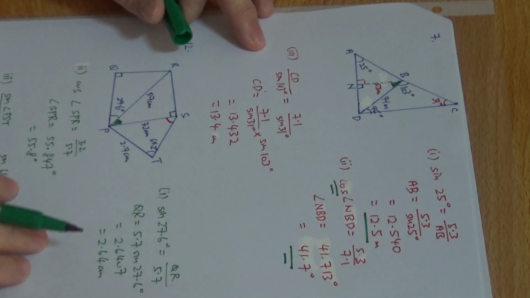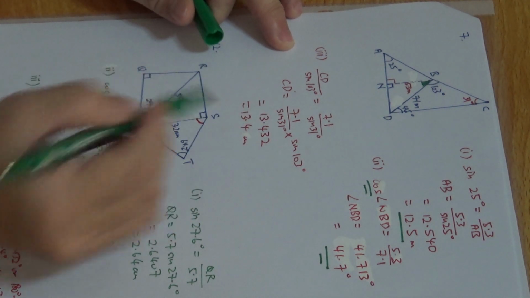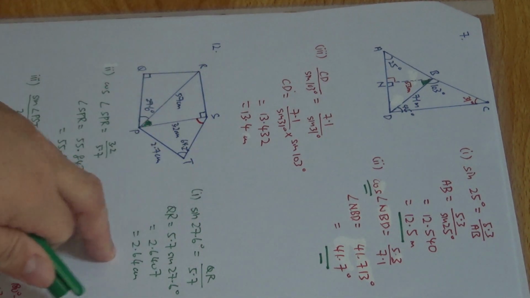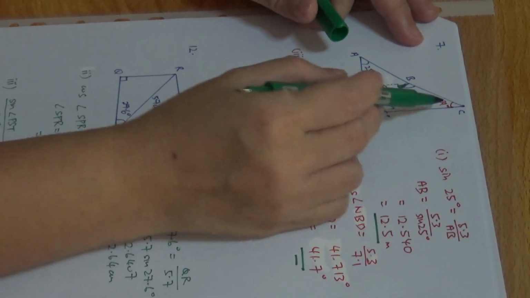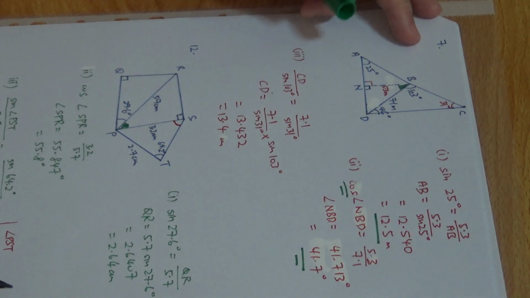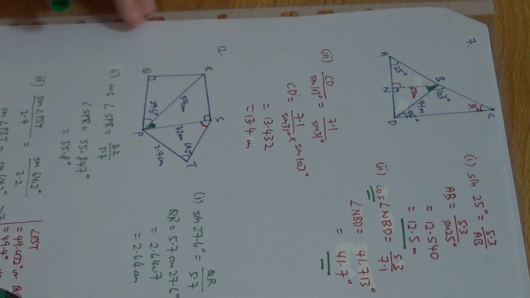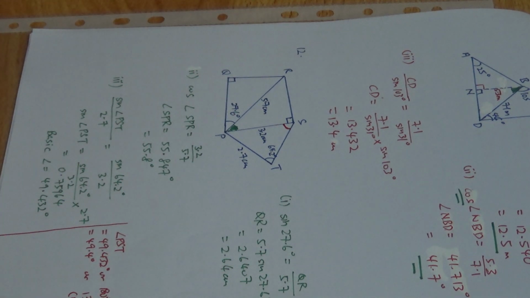And when we want to find the length of CD, we just use the sine rule to get the answer. Part 3, we just use sine rule to get the answer. And how do I get this angle here? I use angle sum of triangle. Now I am moving on to question number 12. Let's take a look at question number 12.